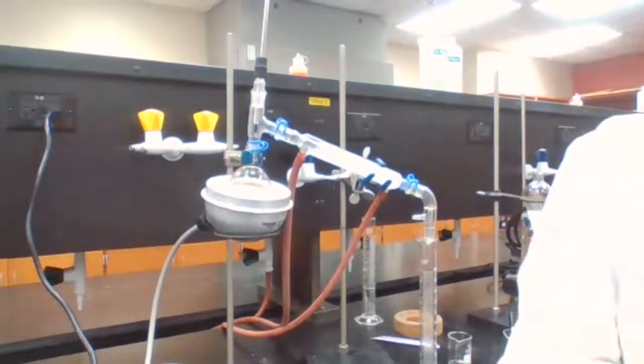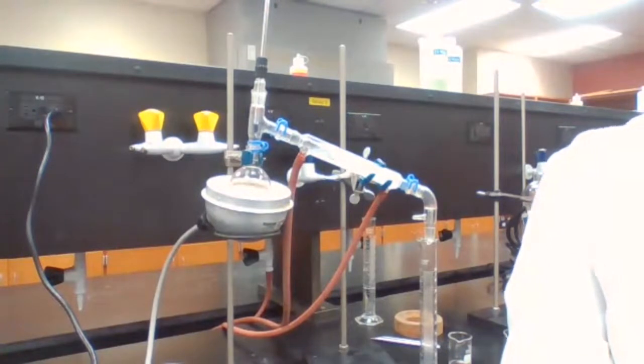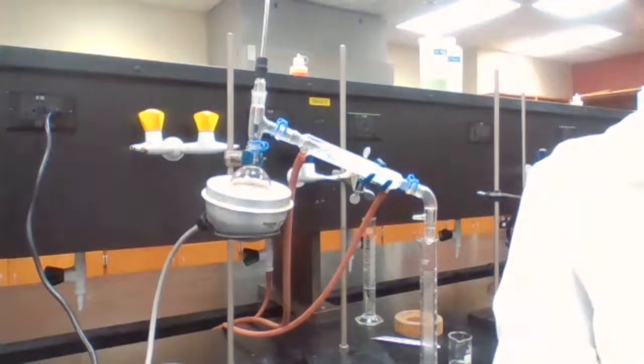So one of the diastereomers here is soluble in methanol, and the other one was insoluble in methanol. So we could actually wash it with methanol.